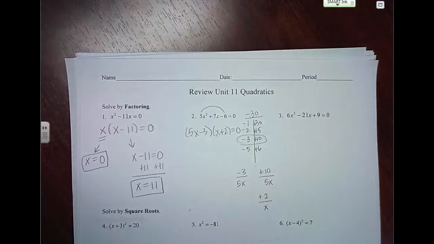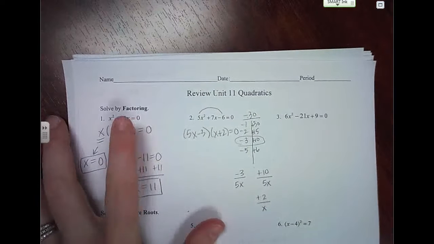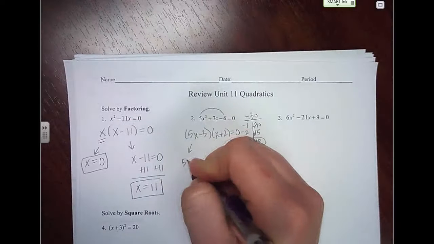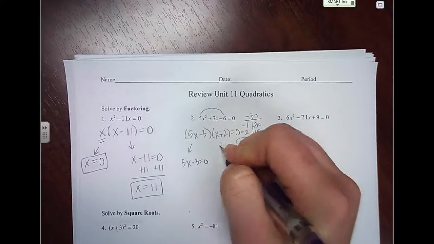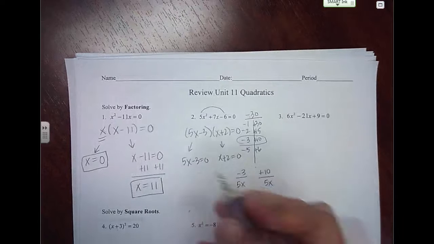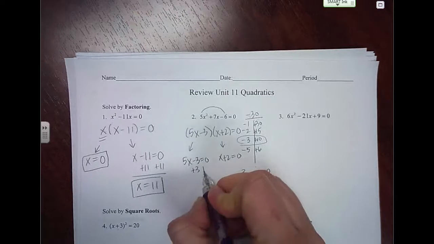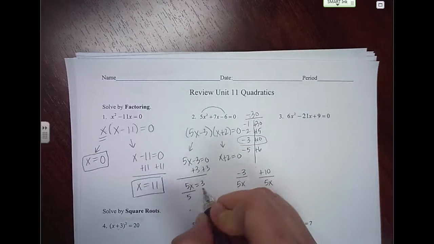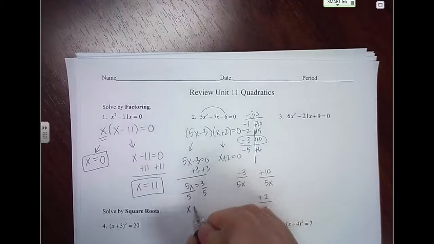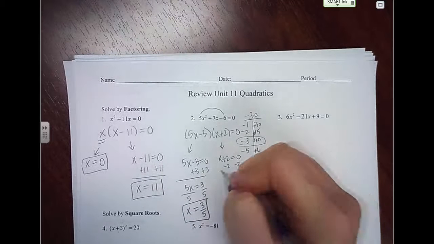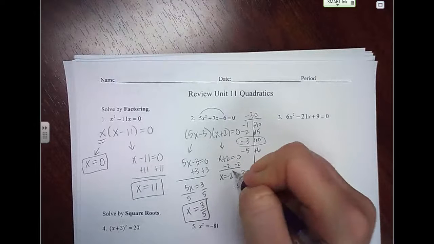Now remember, on your test you've got different ways of solving, so solving by factoring you have to show your work. So 5x minus 3 equals 0, x plus 2 equals 0. So on this one I would add 3, 5x equals 3, and divide by 5. X equals 3/5. And on this one I would subtract 2, so x equals negative 2.